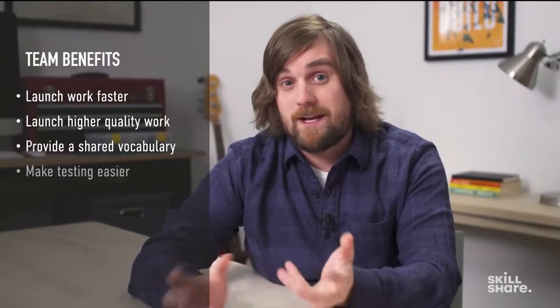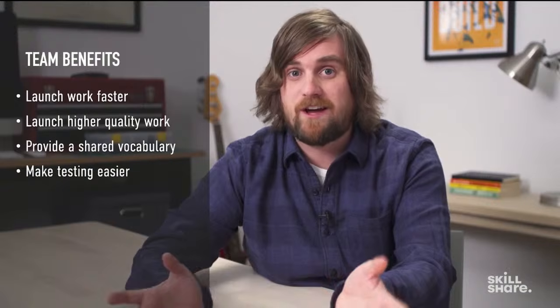Design systems also make testing easier, allowing teams to isolate an individual component and stress test it against responsive design best practices, accessibility best practices, performance best practices, and so on. So by testing things at the component level and baking in those best practices at the component level, anywhere those components get included will automatically get those benefits for free.